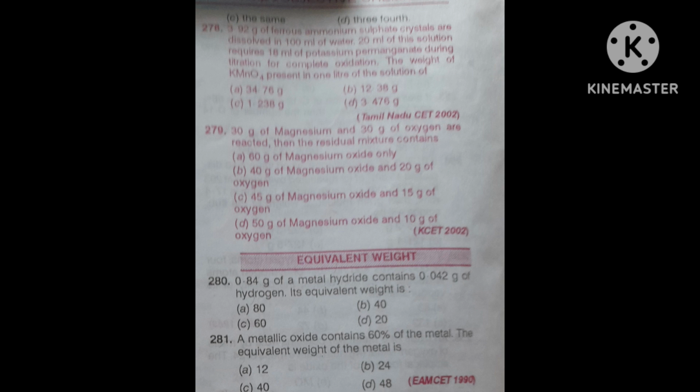See, all the theoretical concepts I have already discussed in detail. Only then have I started numericals. First I discussed all the theory, all the concepts. Then you can remember the concept and only then you can solve it.